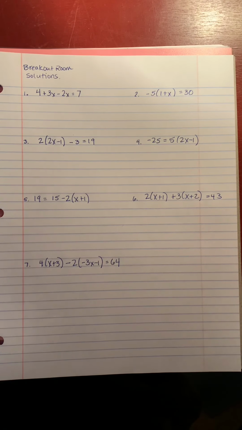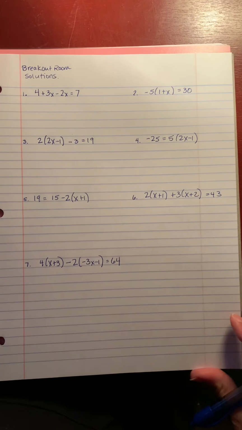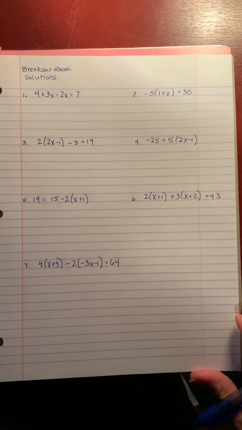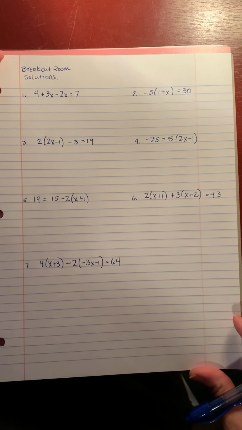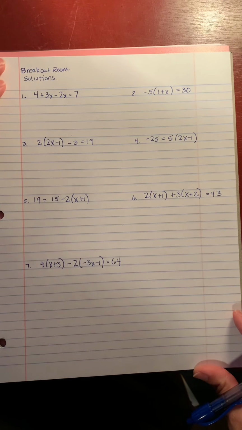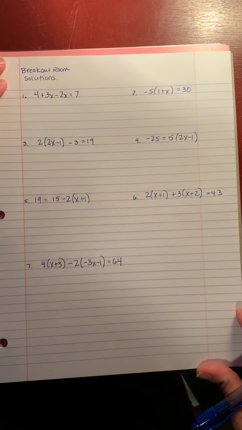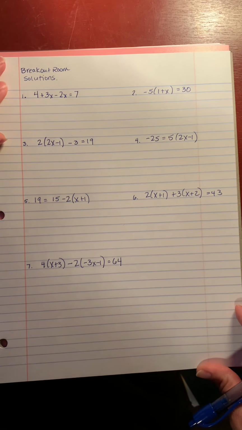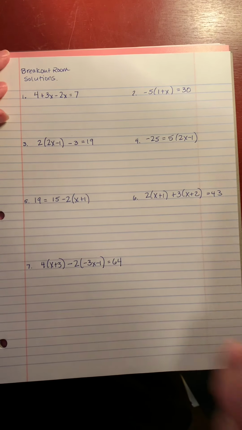Here are the solutions, me going over the solutions to the problems from the breakout room from Monday. If you got them all right, you are good to go. If you didn't get them all right, make sure you watch the ones that you didn't get right. It's often just messing up on negatives, but you want to figure out what you're messing up so you can stop doing it. The problem with making the same mistake over and over again is it becomes ingrained in you to keep doing that, and that's bad. So the sooner you can catch on to what it is you're doing wrong, the better.